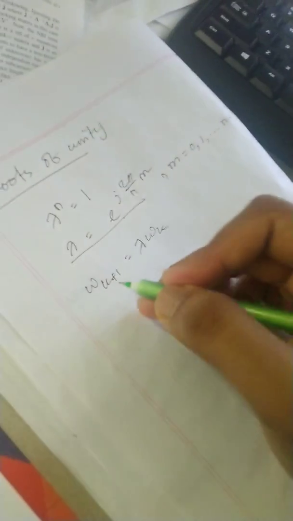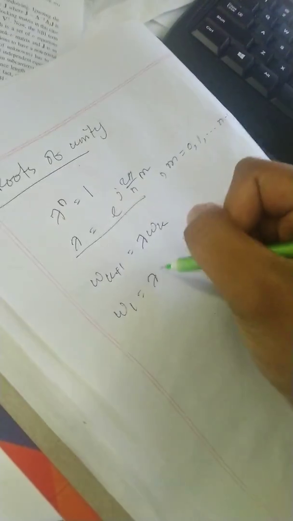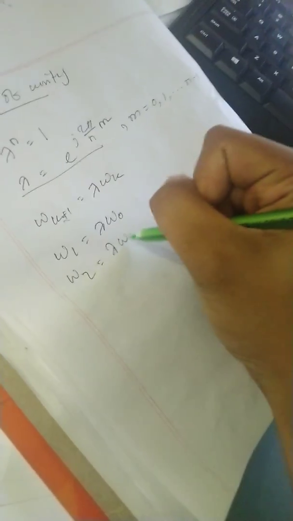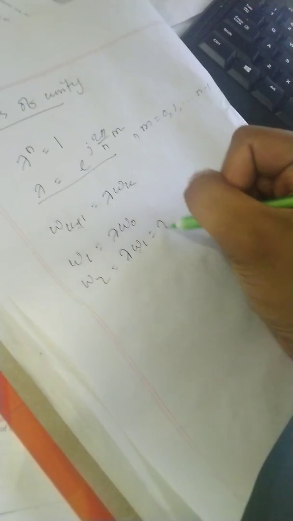Now if we put k equal to 0, then w1 equals lambda w0. Then if you put k equal to 1, we will get this thing, but using w1 from the previous equation, we get this, and so on and so forth.